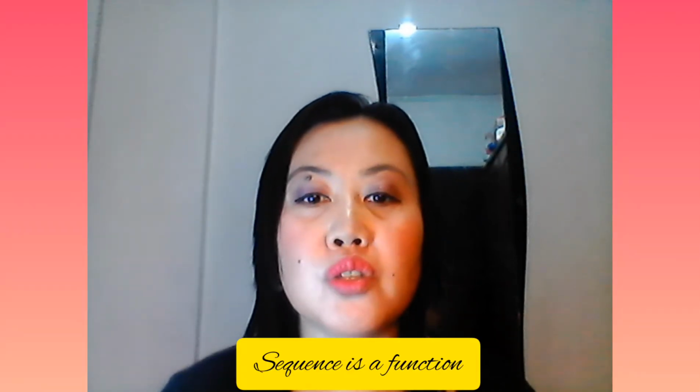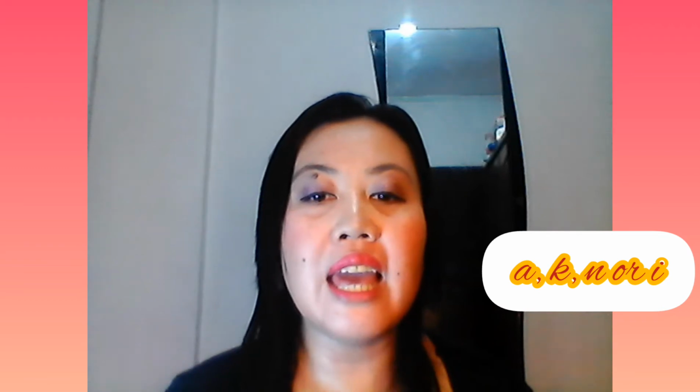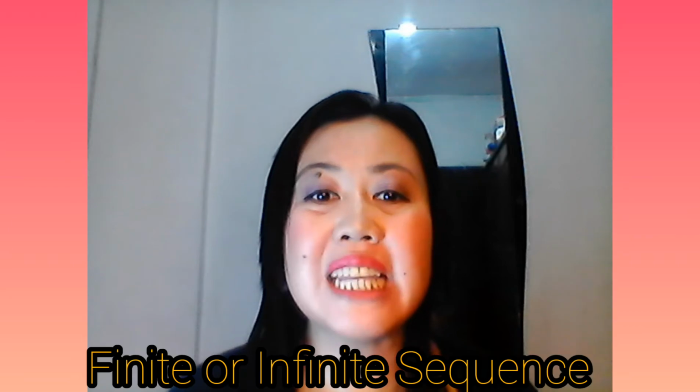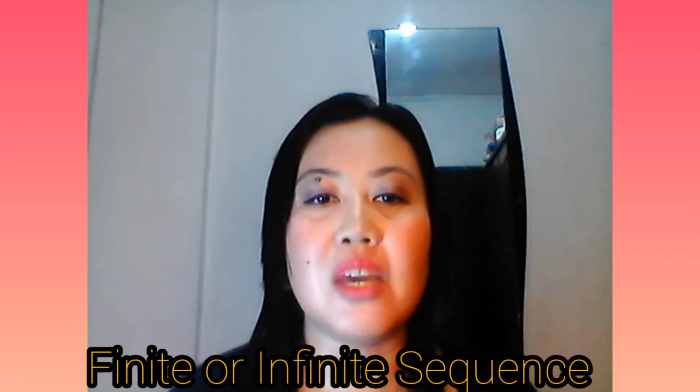A sequence is a function whose domain is a set of consecutive positive integers. It is represented by a lowercase variable a, k, n, or i instead of x. These are called the terms in the sequence. Sequences are often given by stating their general or nth terms. Sometimes it is referred to as a progression. We have two kinds of sequence: the finite sequence and the infinite sequence.